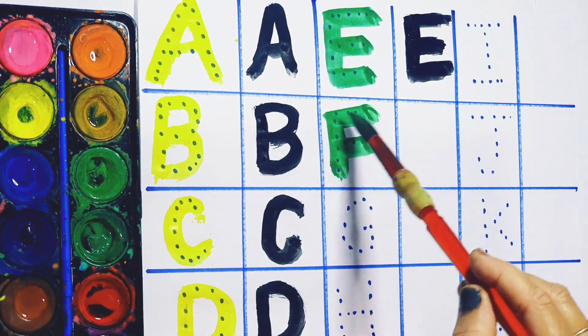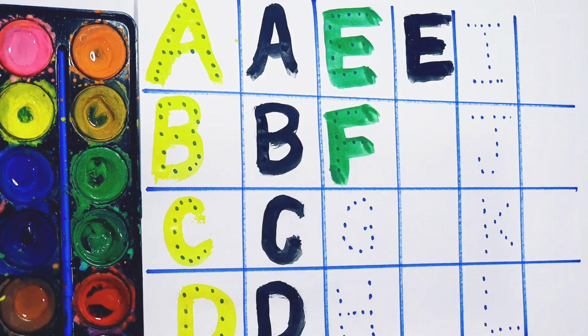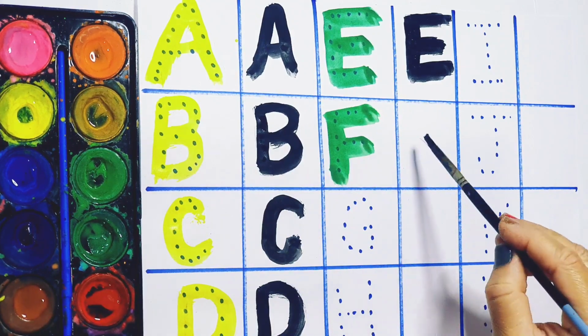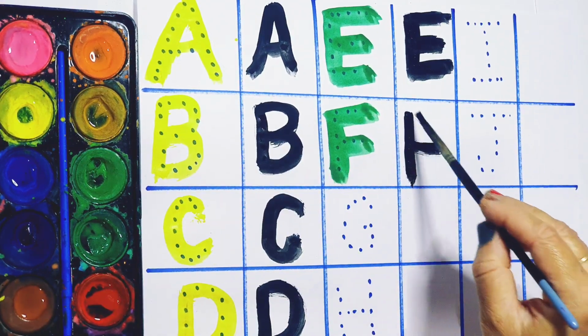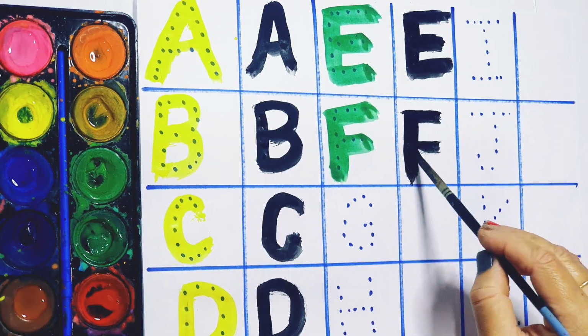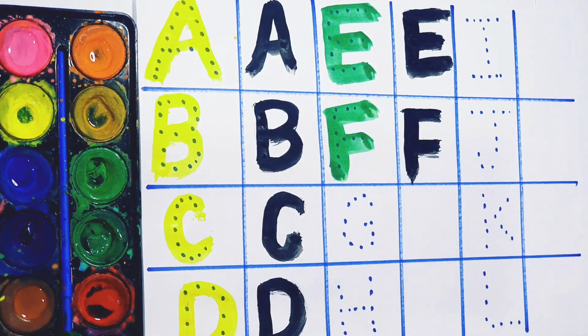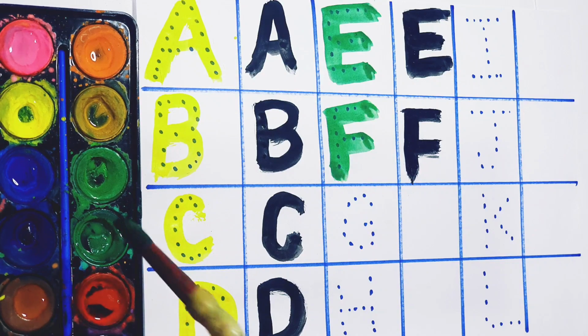F for frog. F for frog. F for fish. F for fish.